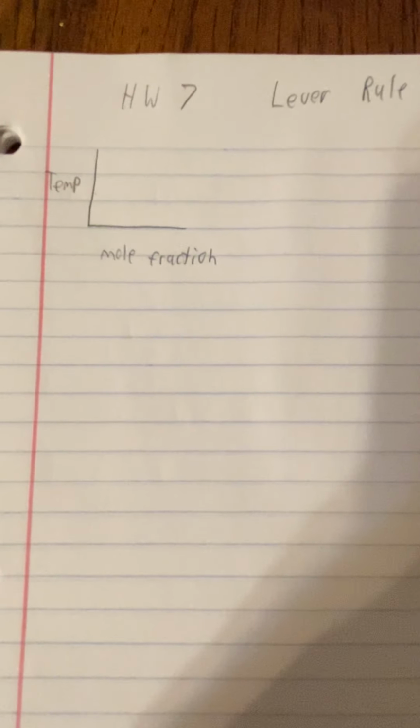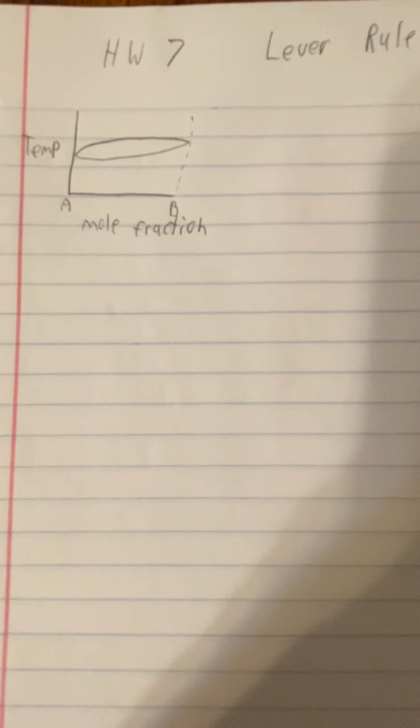Essentially, what this will look like is we have temperature on the y-axis, mole fraction on the x-axis, and there's this region here, and I'm just going to label this between A and B, which are just theoretical things, in which the top portion is liquid, the bottom portion is solid, but this middle portion is a mixture of liquid and solid. So essentially, the lever rule can help explain the composition within this range.